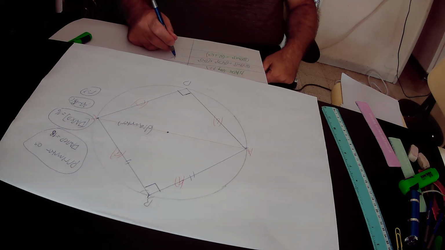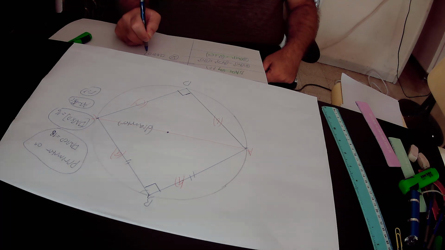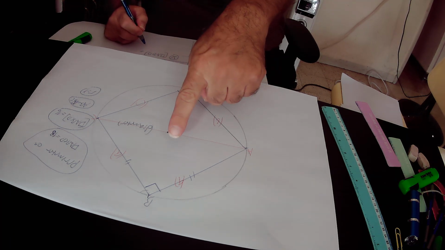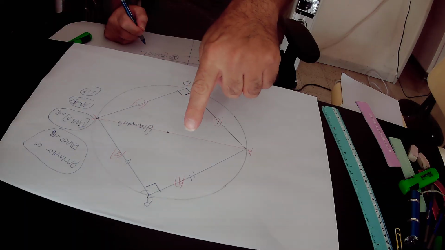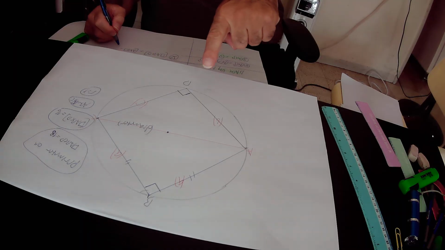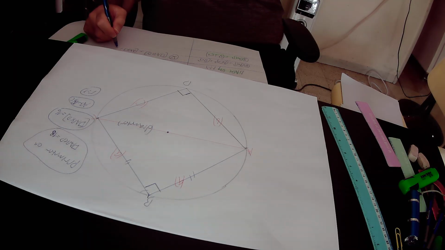So the area of polygon ABCD in total must be equal to the area of the first shape that it consists of, the area of this right triangle ABC, plus the area of this second shape that it consists of, the area of this right triangle ADC.